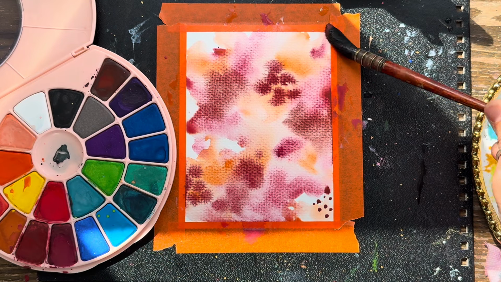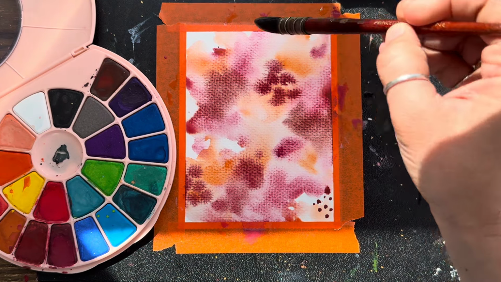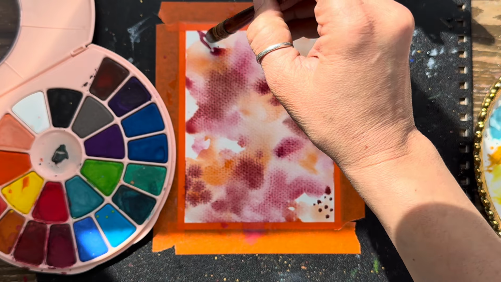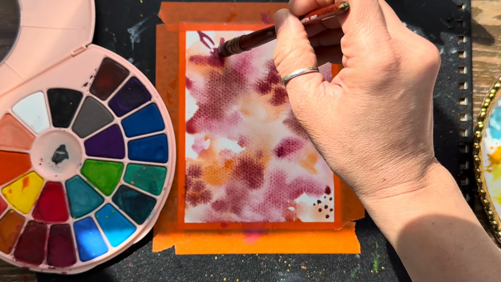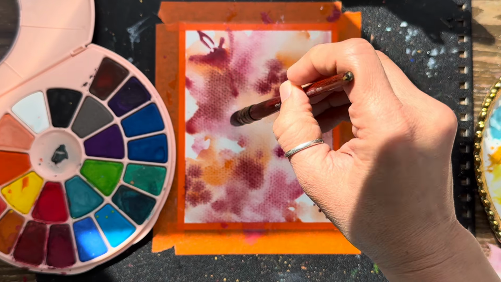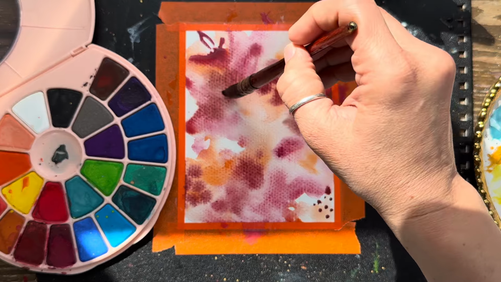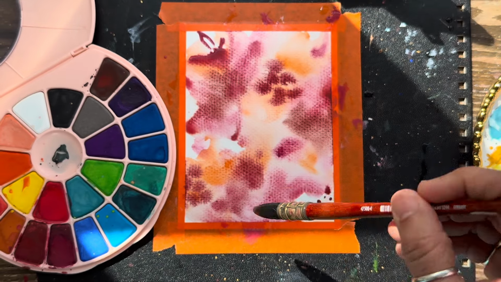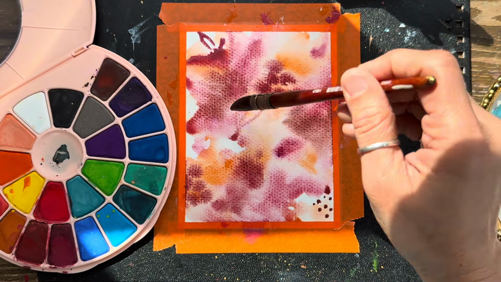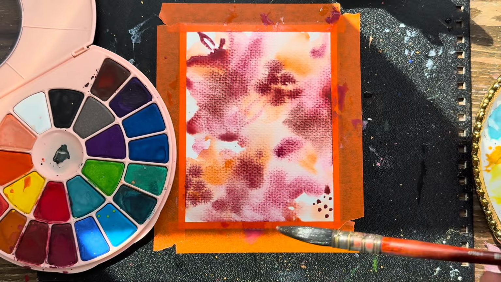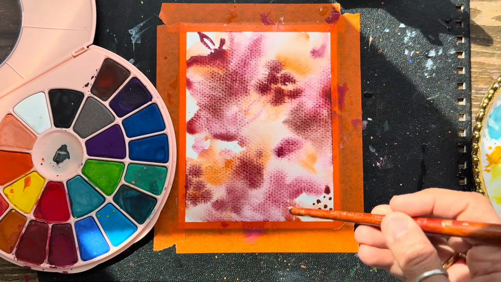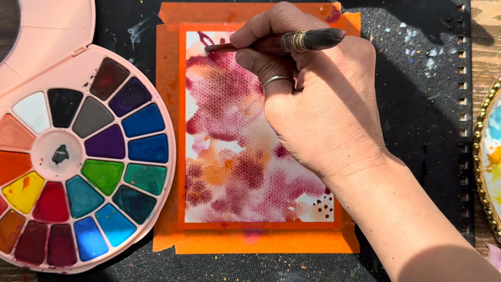Now I also like to add some botanicals, so I'm going to do that. And I'm pretty loose with my brush strokes. I'm pretty loose with my paintings. I'm not precious about anything at all. I might just use the back of my brush.